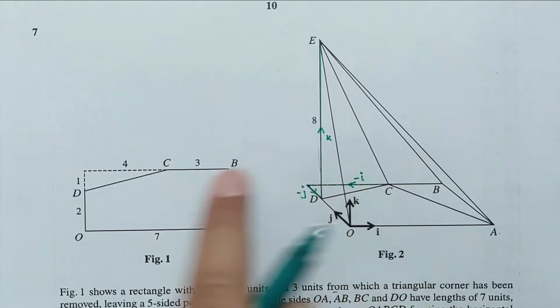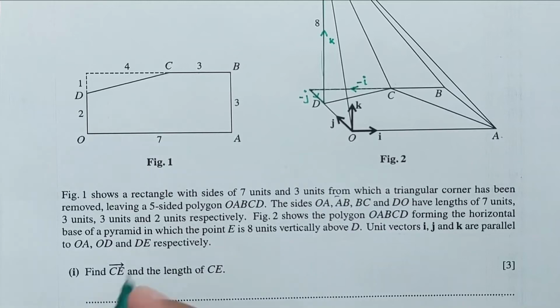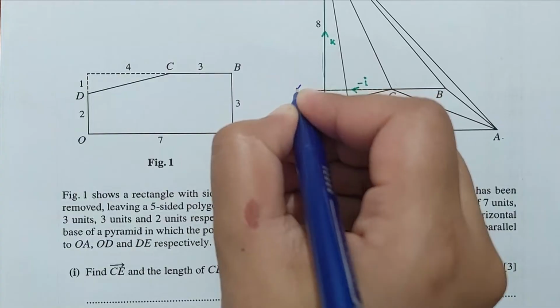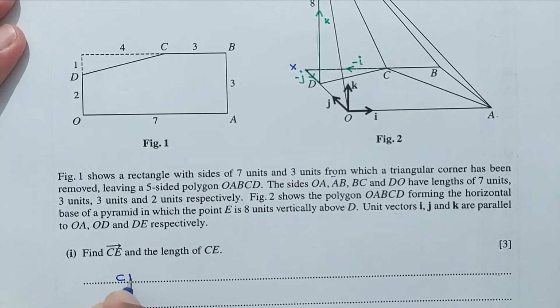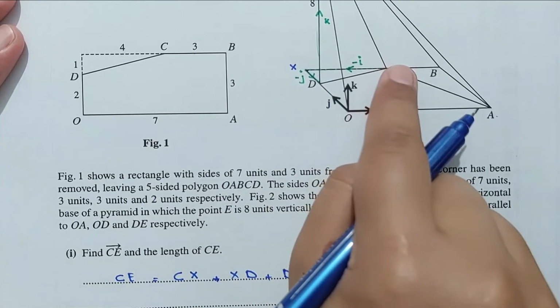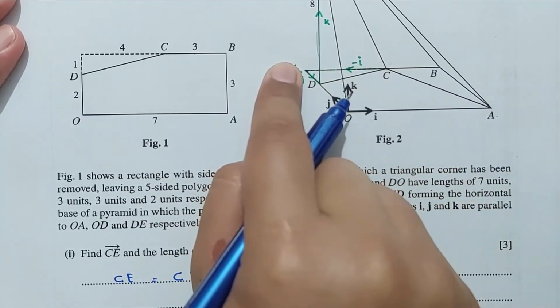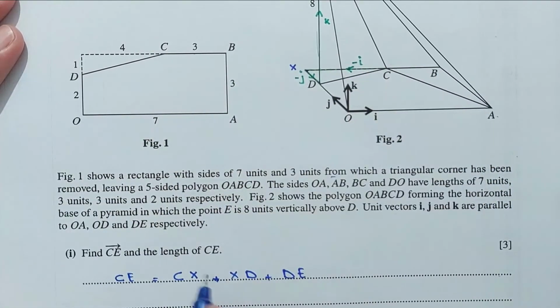Let me label this point X. From C to E, we move from C to X, then X to D, and then D to E. C to X is in the direction of negative i, and from the first figure this is 4 units, so minus 4i.